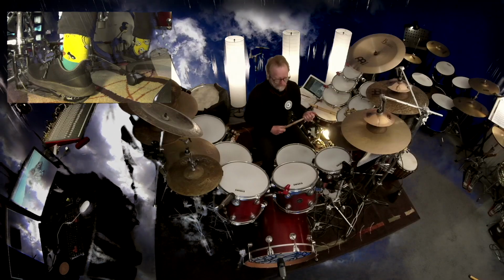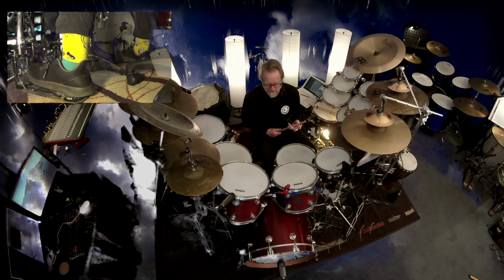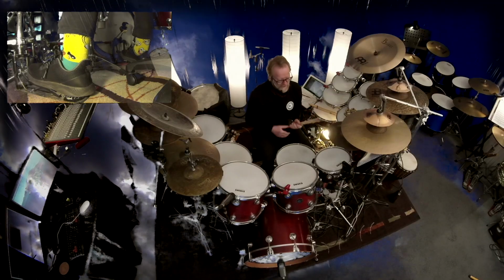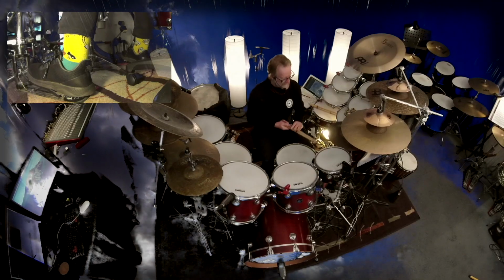He used to play with Brian Ferry and Keith Emerson, not Emerson, Lake and Palmer, when Keith Emerson was going solo and stuff like that. And he did an article in Modern Drummer magazine called Quintuplet Rock.